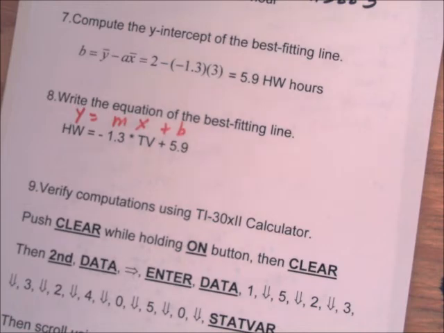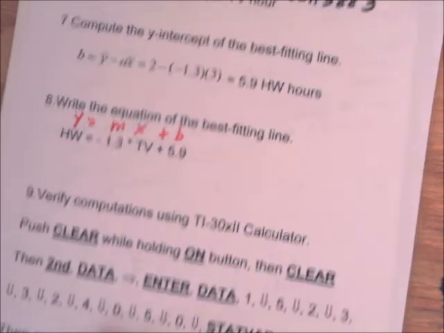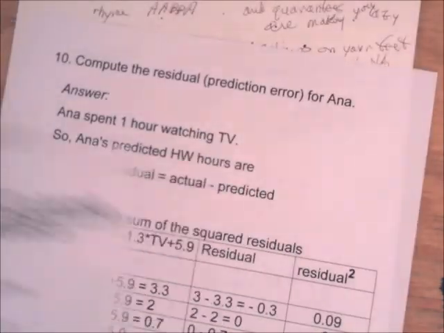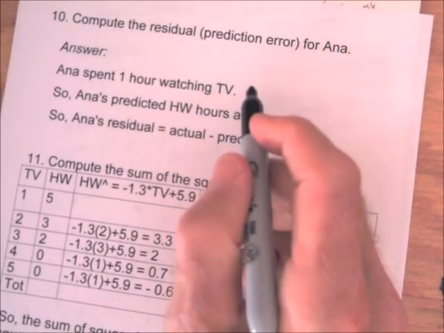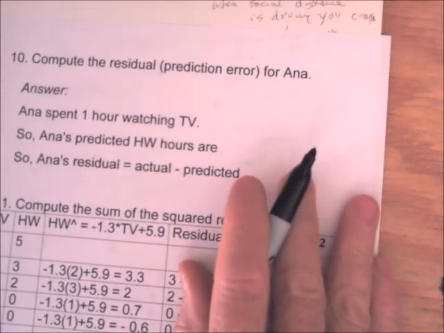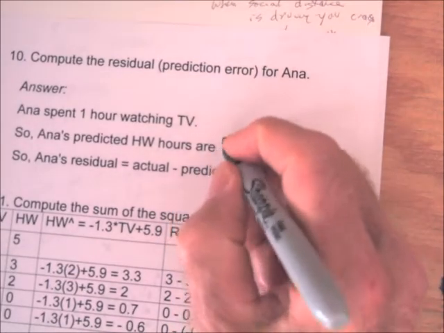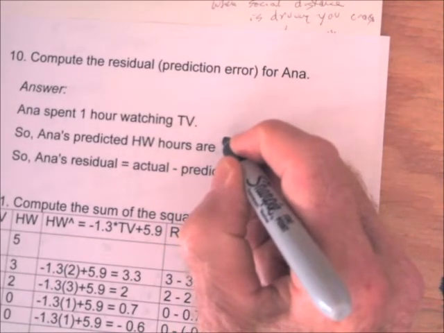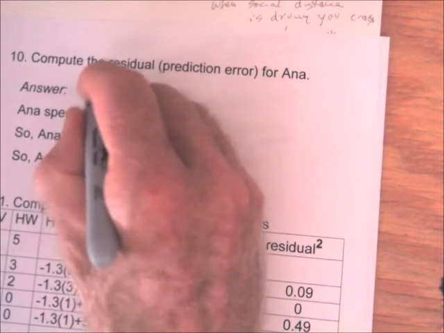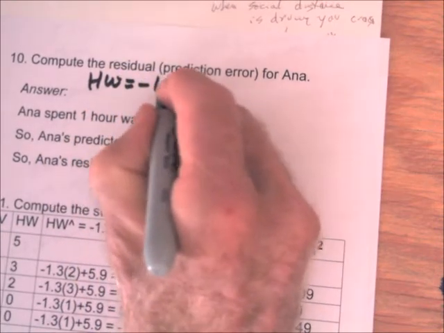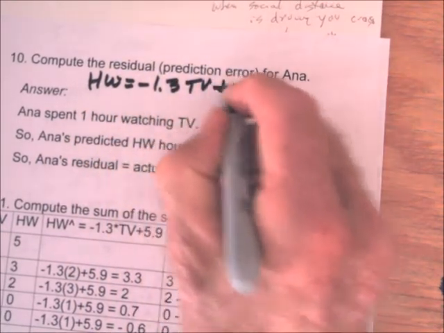Okay, so for each student, we can compute the prediction error. For Anna, Anna spent 1 hour watching TV, so Anna's predicted homework hours would be, well, our equation is homework equals negative 1.3 times TV plus 5.9.